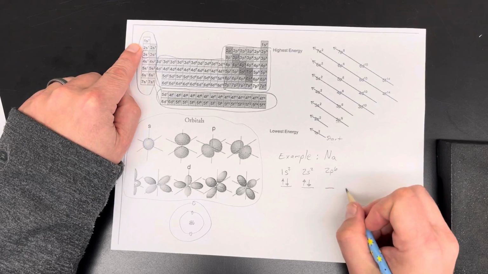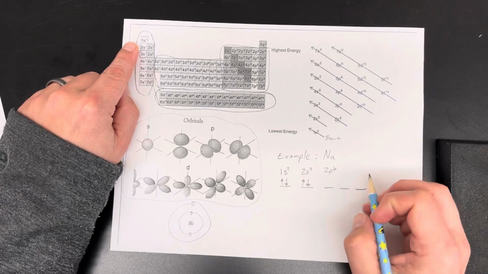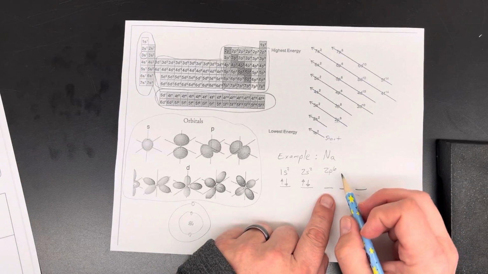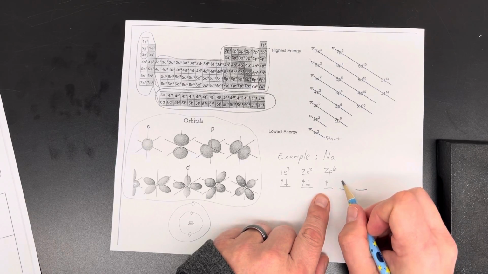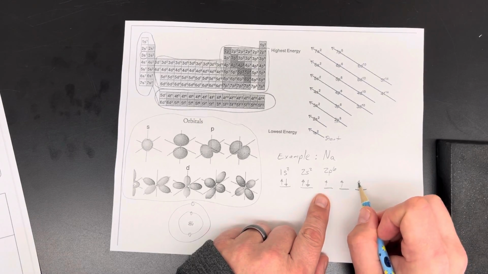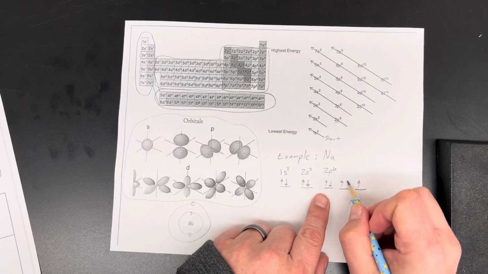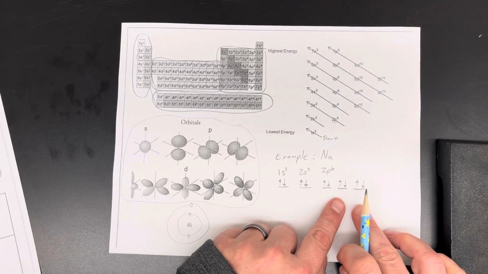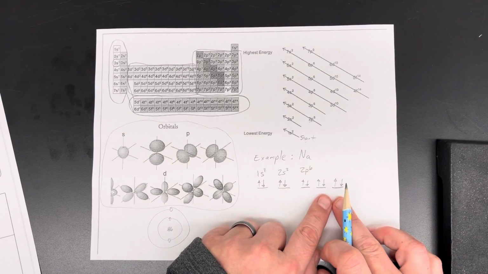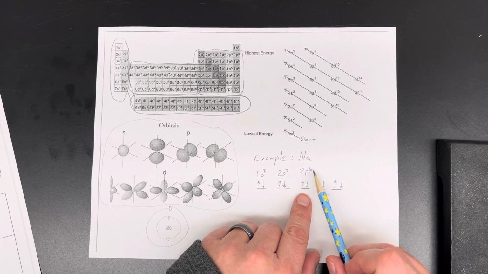And that has 3 orbitals available here. Now I can fill up 6 of these. So first I go 1, 2, 3, then 4, 5, 6. And I filled up that 2p6.